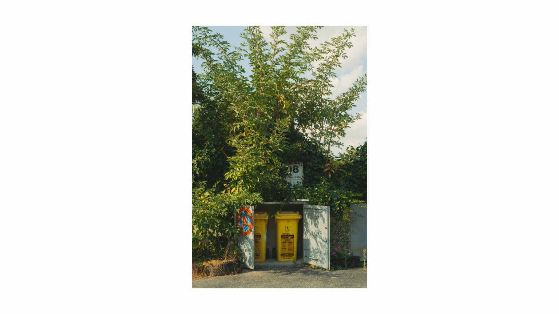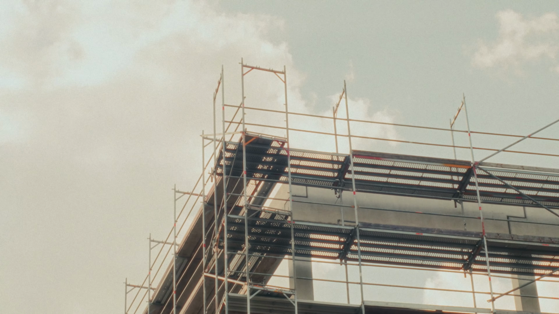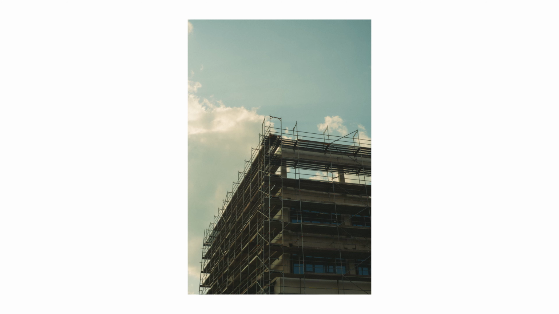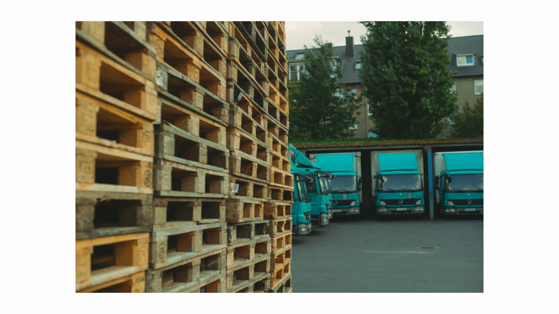This is the first image of the day that I really like, and I think this one turned out pretty nice. I also took a photo of this new school that's currently in the building process, and another one of some transporters parking and some pallets in the foreground. And unfortunately I missed the focus on this one too.